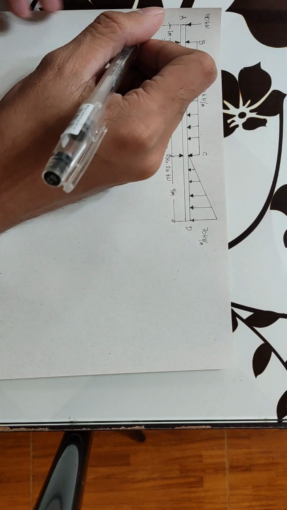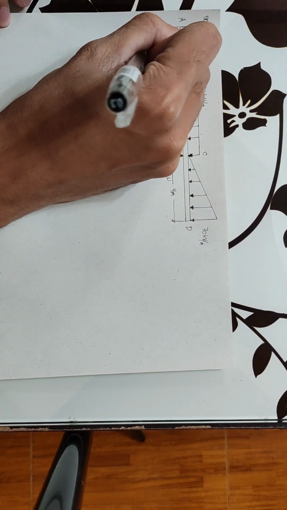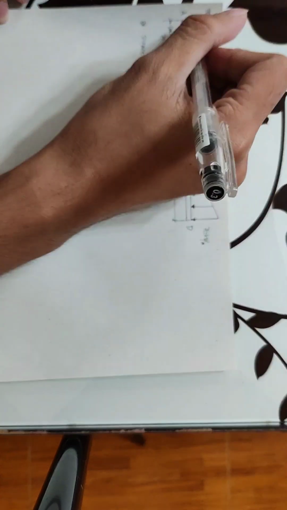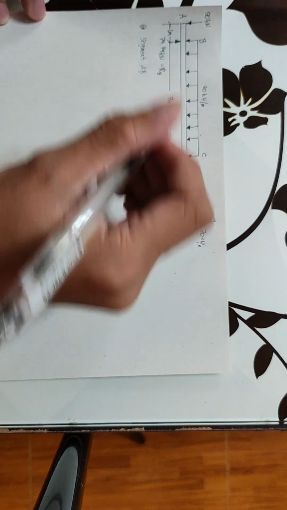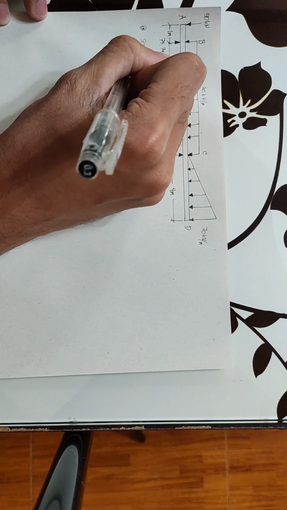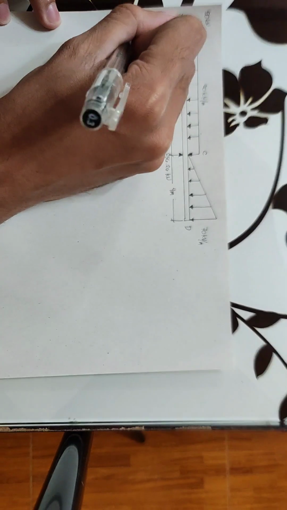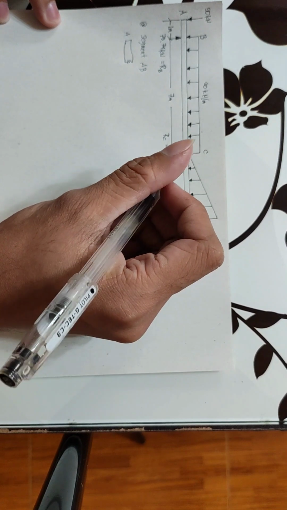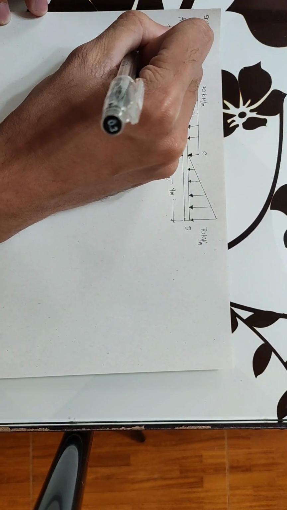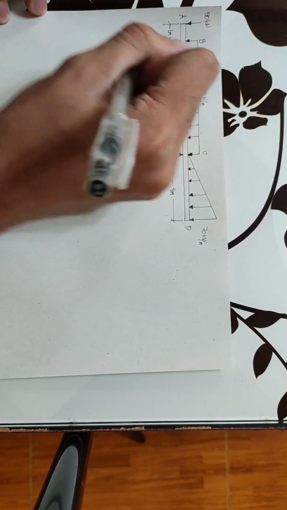So at segment AB here, we cut the segment AB. This is point A, and there is a force applying at point A, 50 kilonewton.